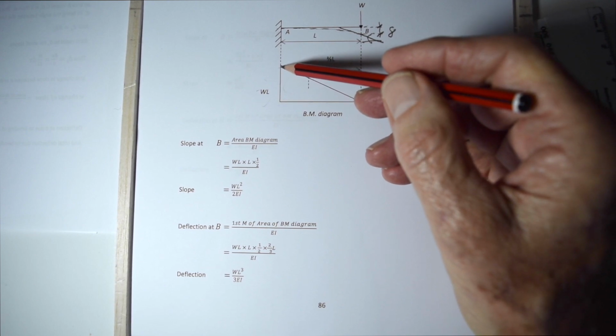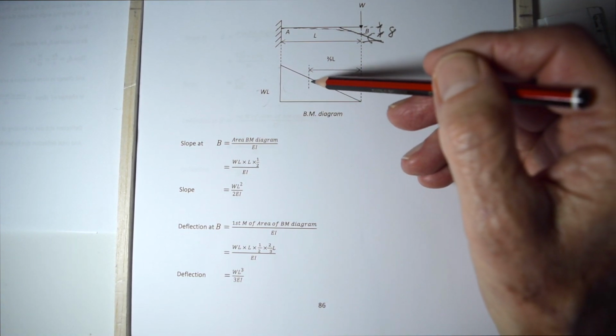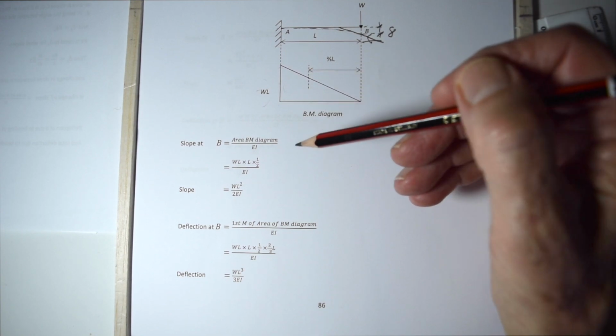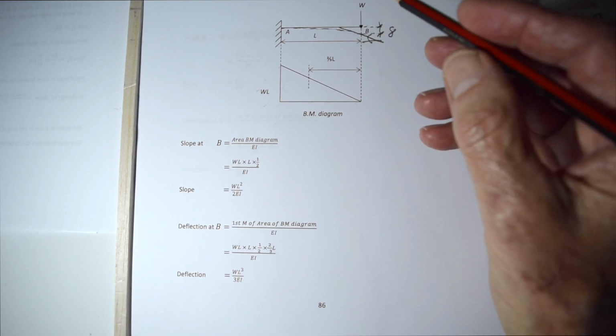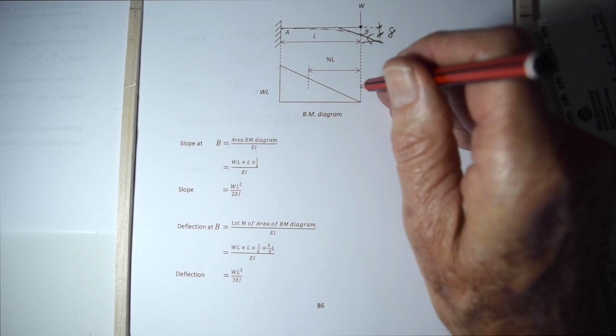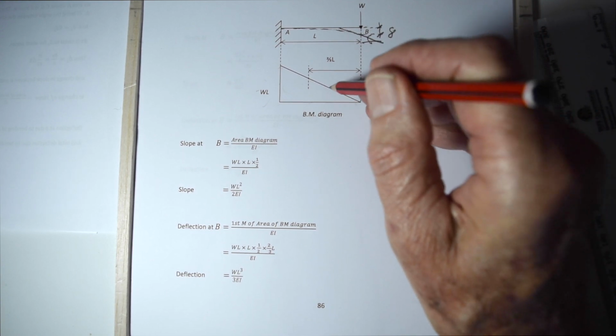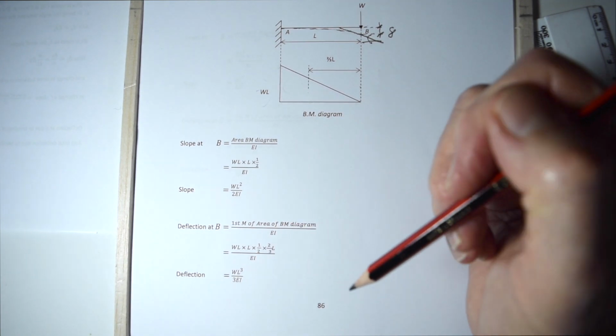So we have WL times L times a half, which gives you the area of the moment diagram, times the lever arm to the centroid of that moment diagram, which is 2/3 of L, divided by EI.